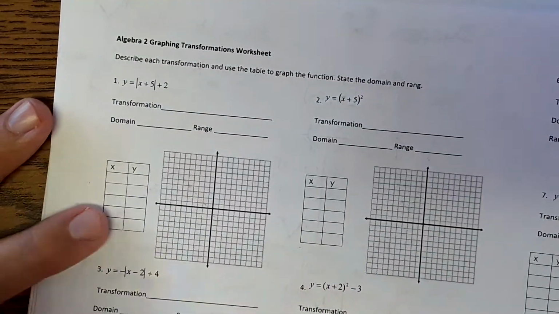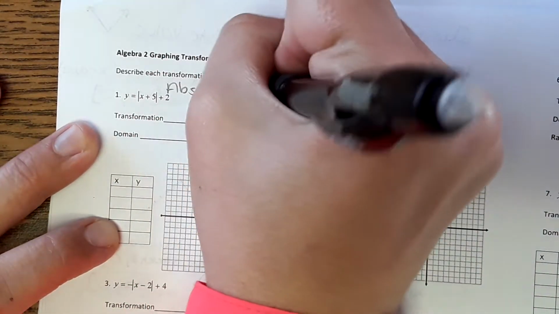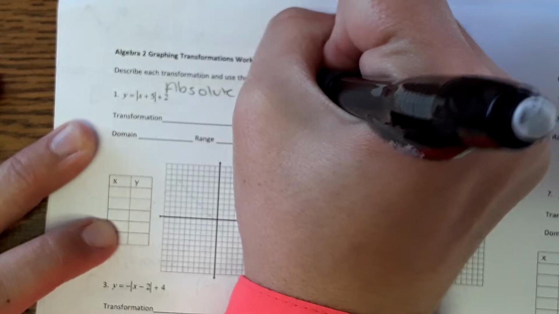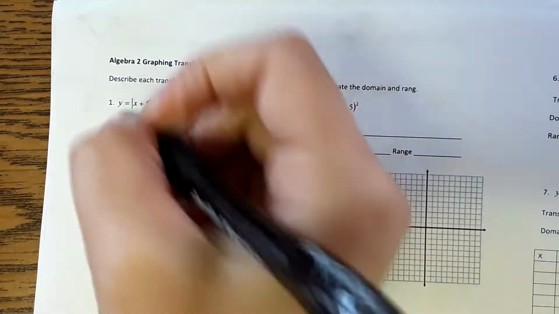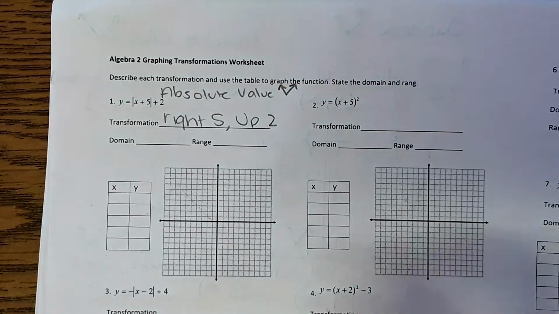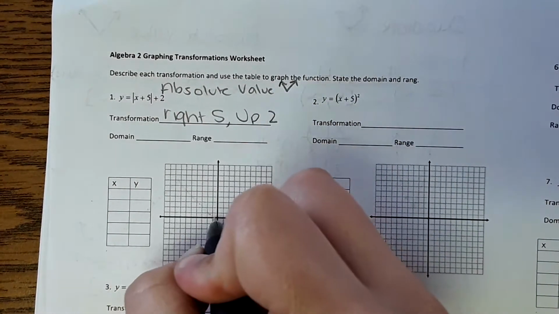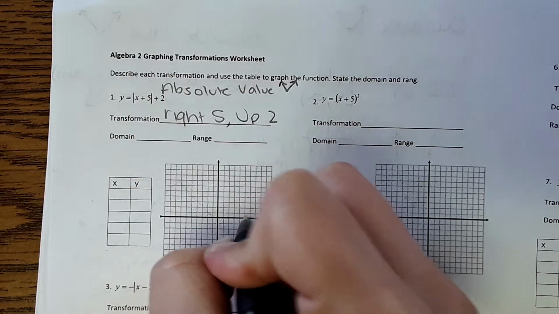Okay, this one is absolute value. So it's going to look like this. Here we have the plus 5, so that means to the right 5. And plus 2 would mean up 2. And that refers to the original point. So 1, 2, 3, 4, 5, up.